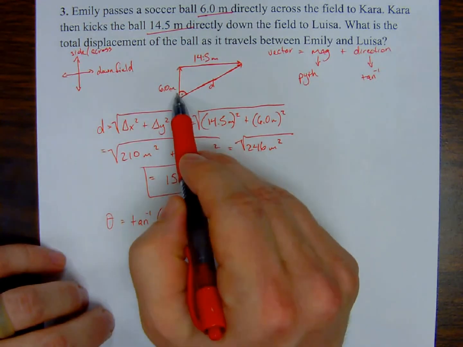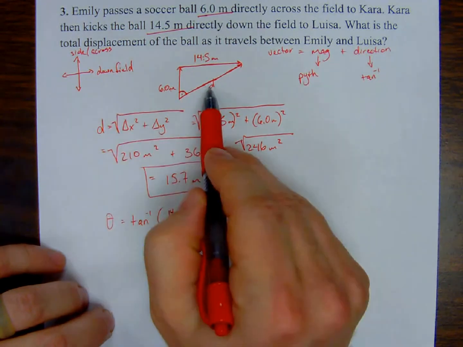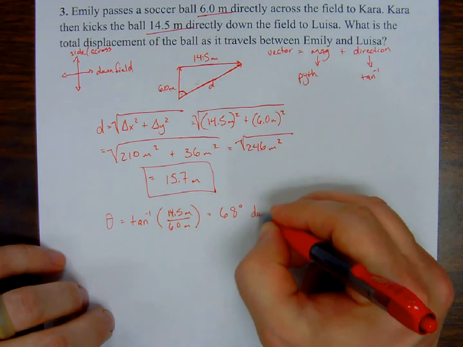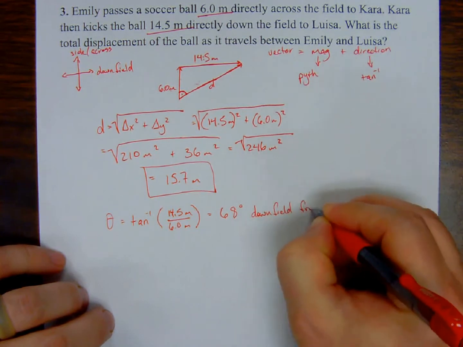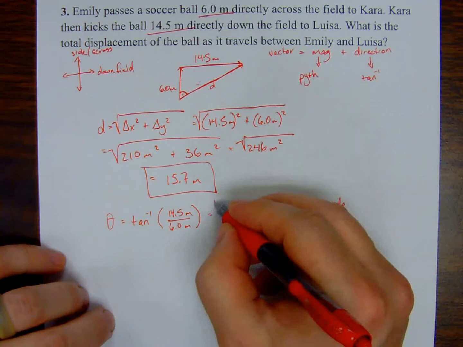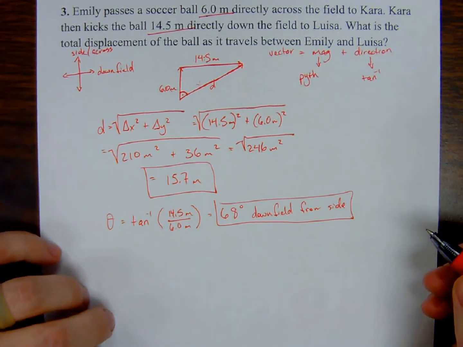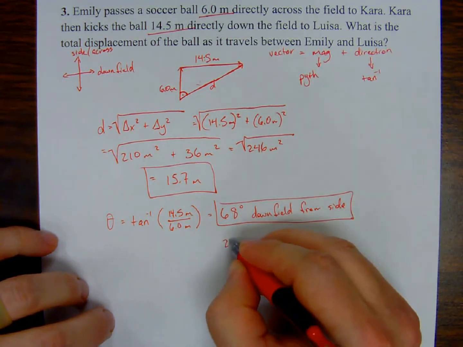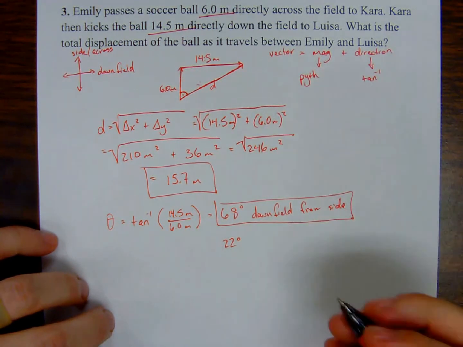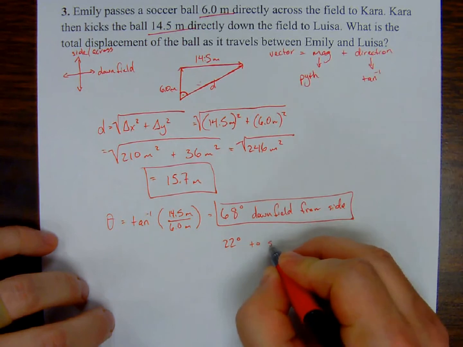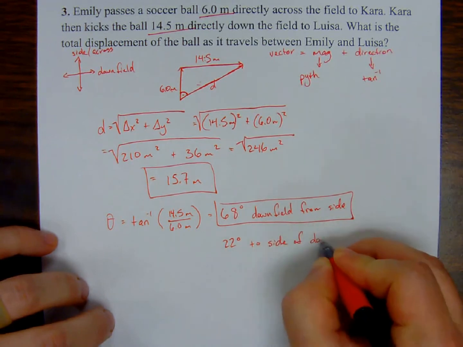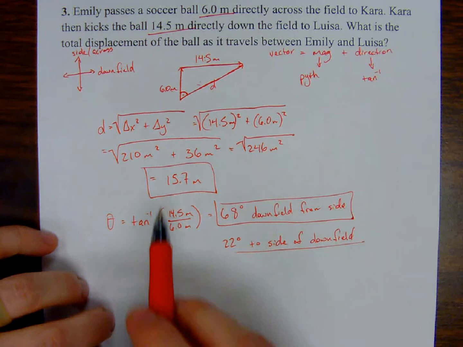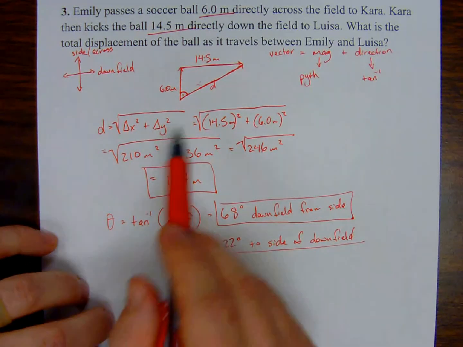Now I could say this another way. I can find the difference between this and 90 degrees, and I could restate the exact same position. This would be to the side of downfield. That's another way to say the exact same information. So here is downfield, going this direction. How far this way did I have to go? 22 degrees. So again, it depends on how you start your drawing, and either way is correct as long as you're consistent with the same directions you established in the beginning of your problem.